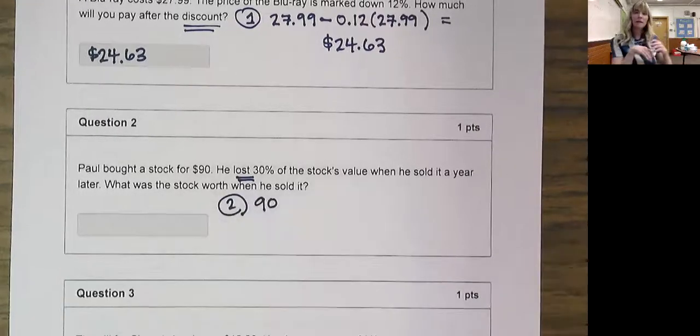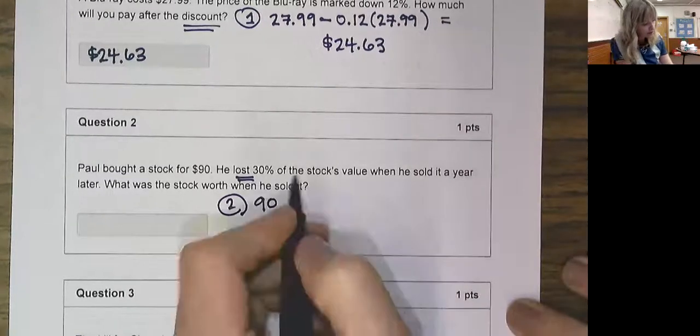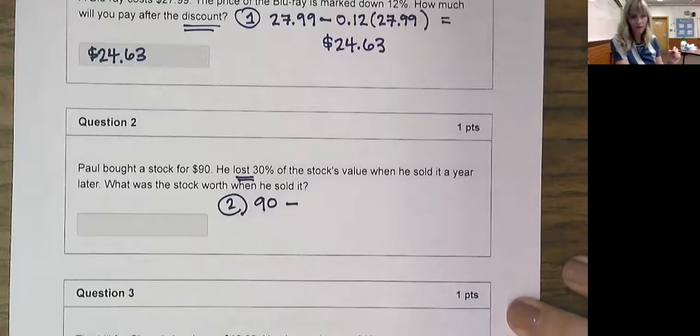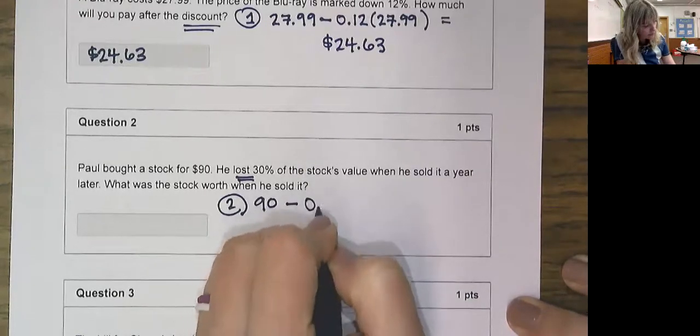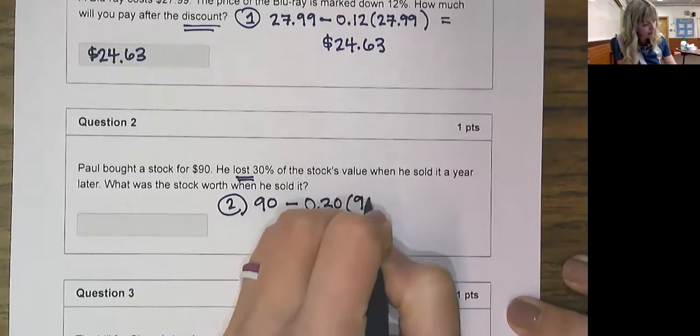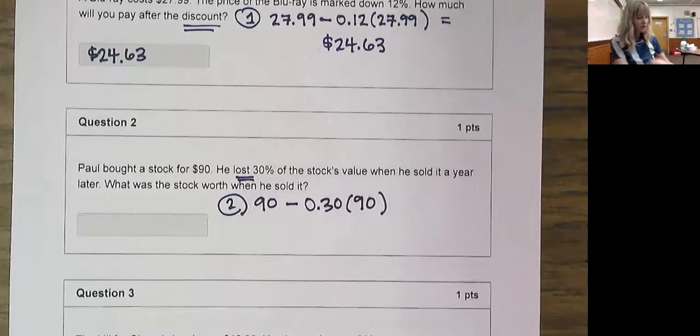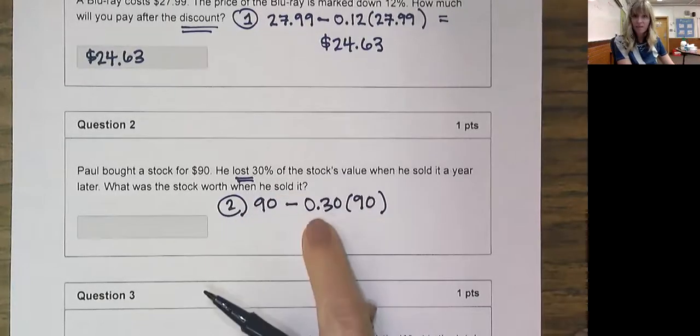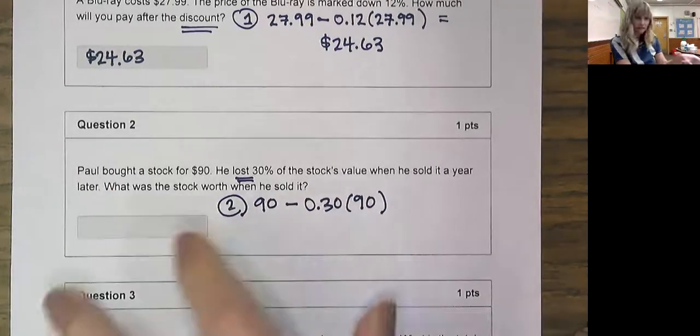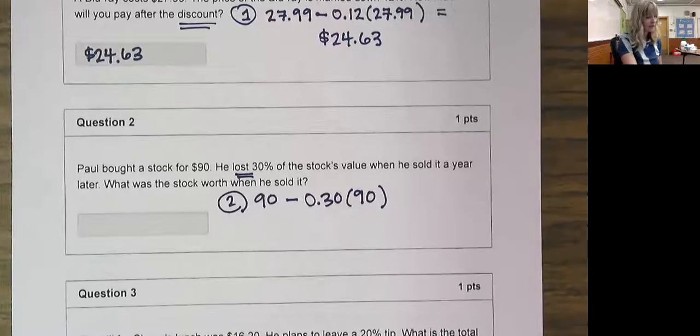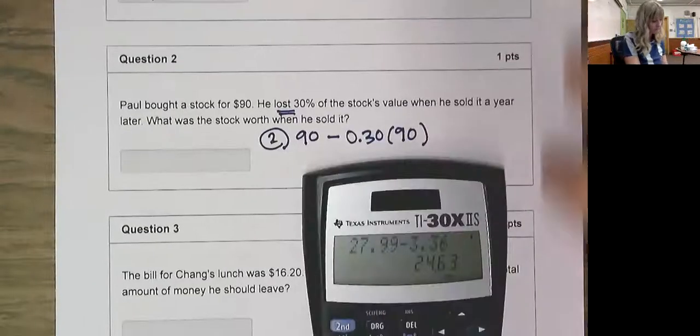And then you have to decide, am I adding a percent to the original, or am I subtracting a percent from the original? If he lost 30%, I'm subtracting right now. He lost 30% of what? Of the original. This is the A equals P times B part. I'm just automatically setting it up so I'm ready to subtract. And then I can just type it all in my calculator.